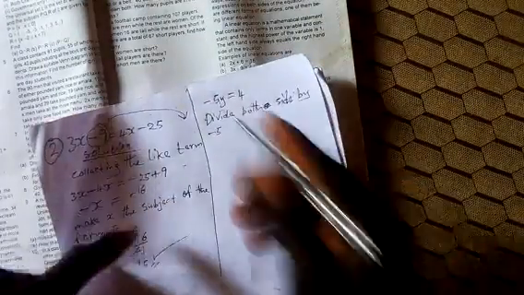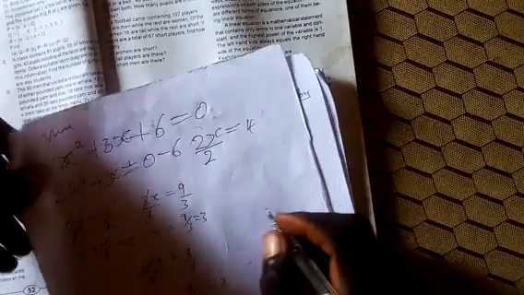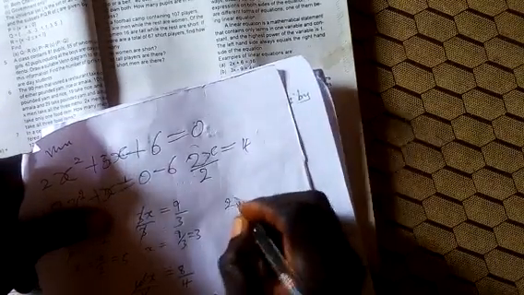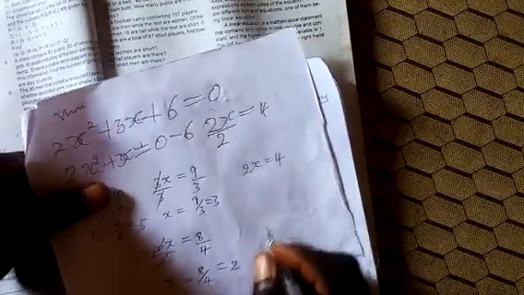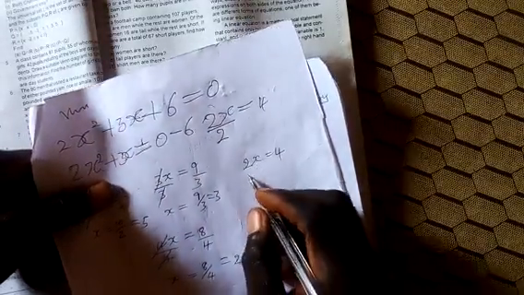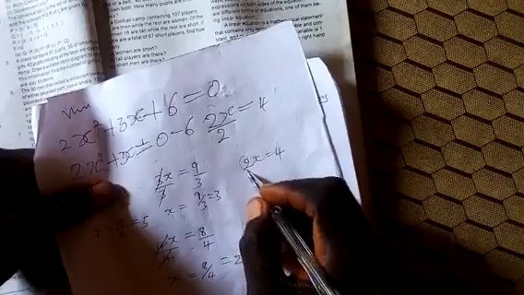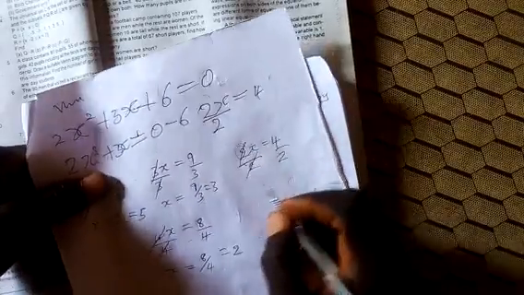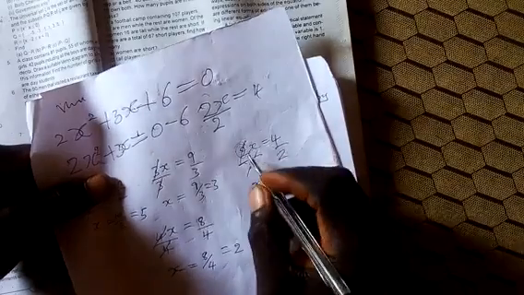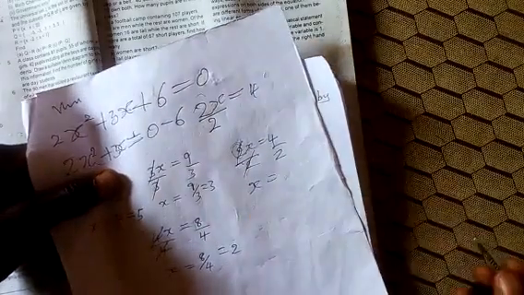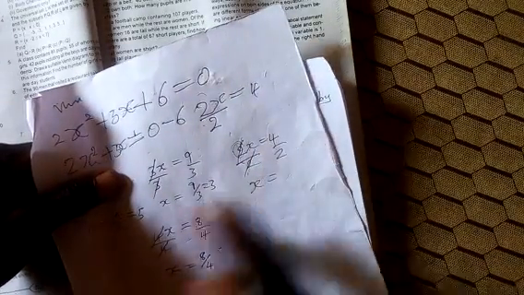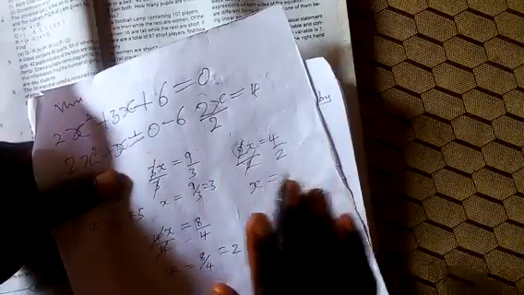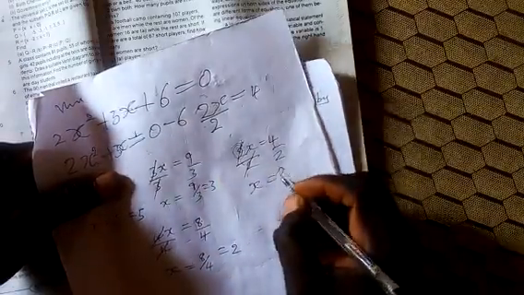For example, let's assume we have 2x equals to 4, and we are asked to find the value of x. We will divide both sides by the coefficient of x, which is 2. Dividing both sides by 2, x now will be equals to, these 2 we cancel since they are the same. 2 divided by 2 is 1. So 1 times x will give x. 4 divided by 2, 2.